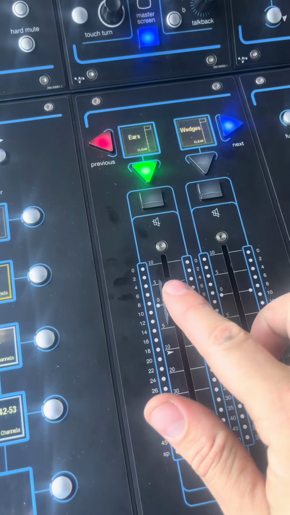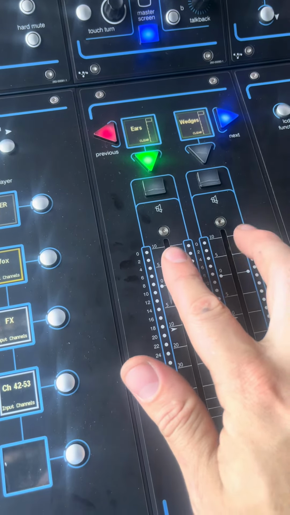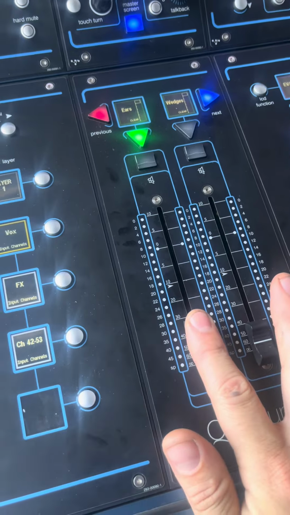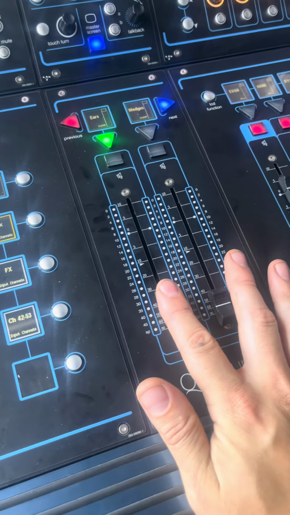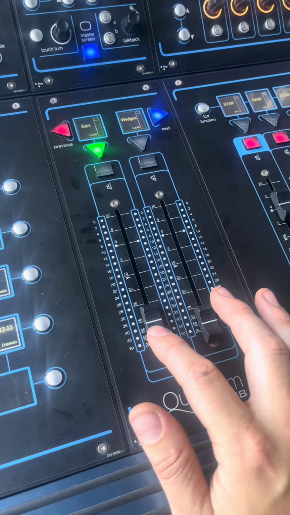One thing I didn't mention, I also keep my solo here on this fader, so I can pull that down when people are talking, and I still hear everything in the matrix, just not the solo, what I have soloed.